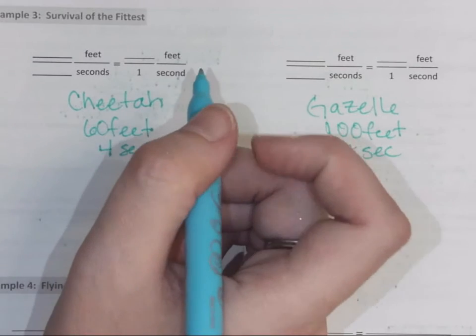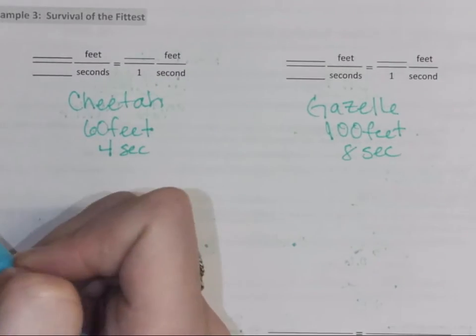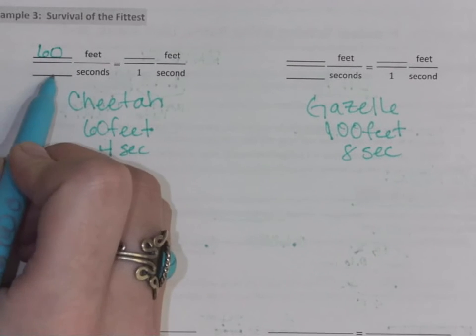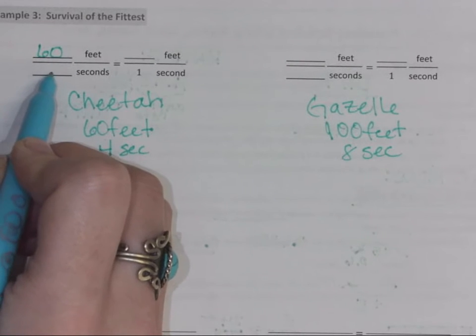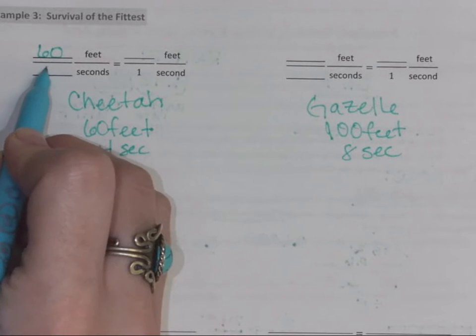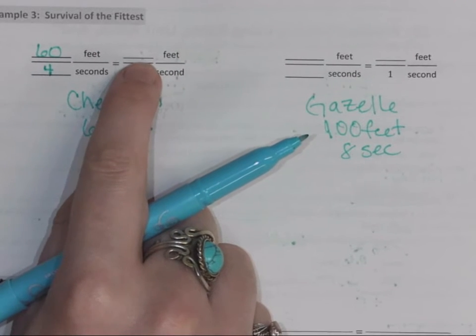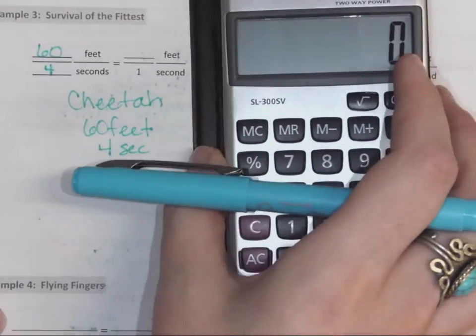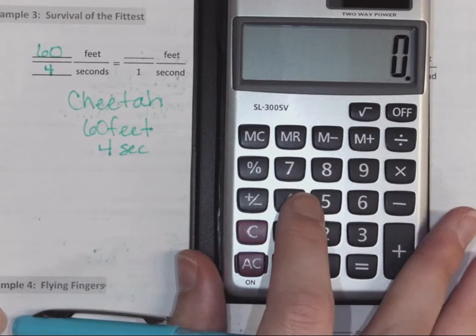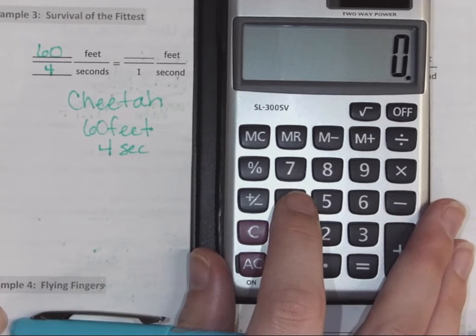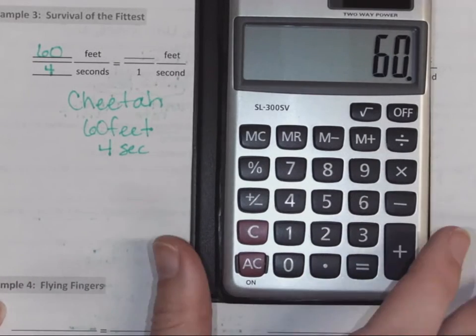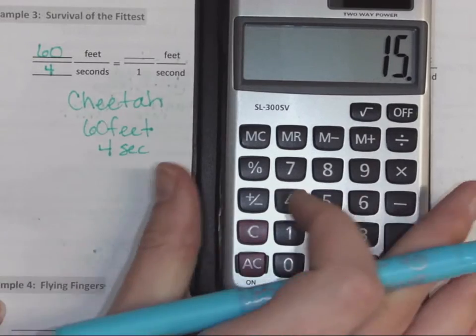So what can I write? Michaela. What can I write here? 60. And what can I write here? 4. Now how can I find what number goes here? Julia? 60 divided by 4. Nice. And you'll get 15.